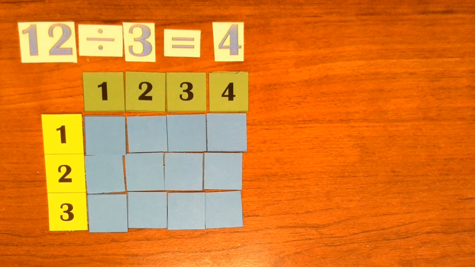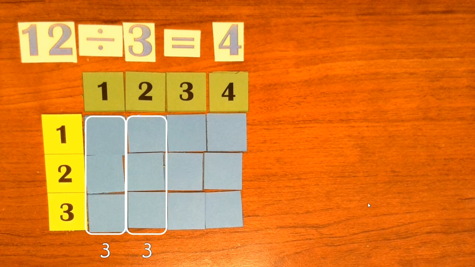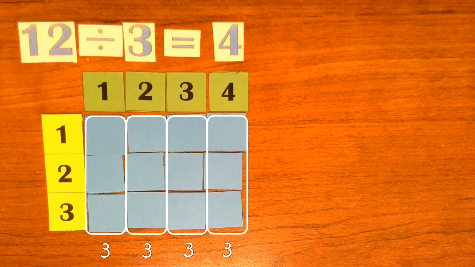So we already checked that 12 divided by 3 is indeed equal to 4. We used the opposite equation of 3 times 4 is equal to 12. However, we could also use the opposite equation 4 times 3 is equal to 12. So let's go ahead and do that. So here we have 3 blue squares in the first column, 3 blue squares in the second column, 3 blue squares in the third column, and 3 blue squares in the fourth column.